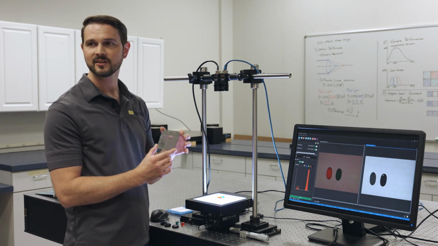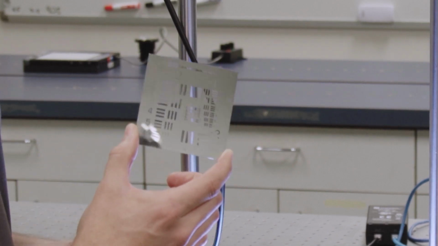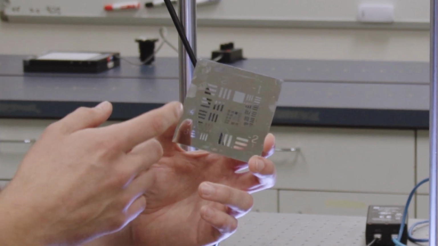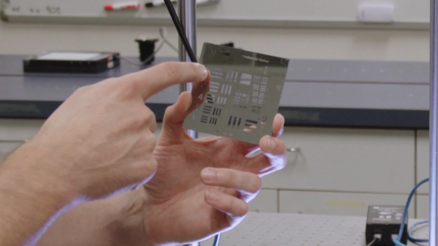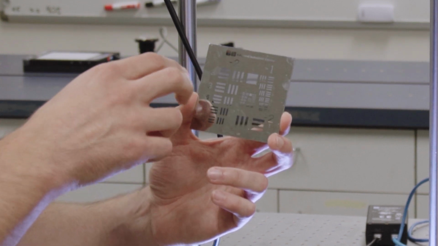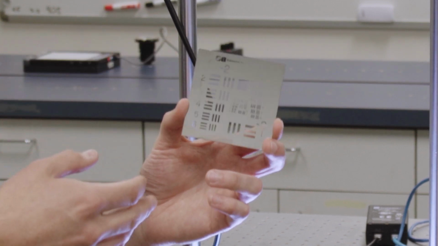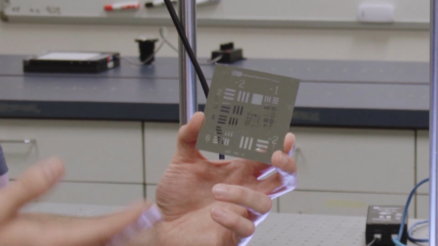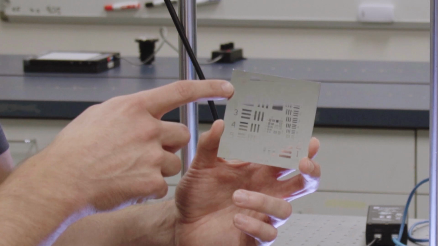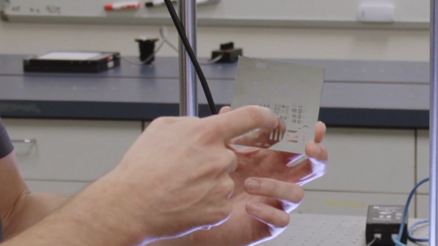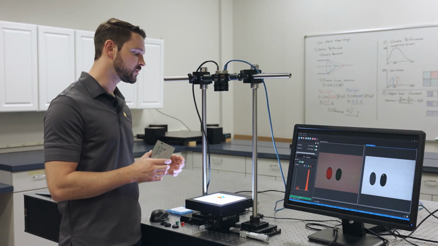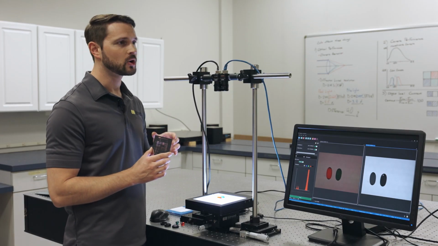So this is a negative USAF target, and if you watched any of our other summits, we've talked about USAF targets in a lot of detail. Basically, these targets have alternating patterns of horizontal and vertical lines, and they're used to show the resolution of an optical system at really discrete values. As the target spirals inward, the resolution increases. So let's take a look at what happens when we look at that with a monochrome and a color camera.